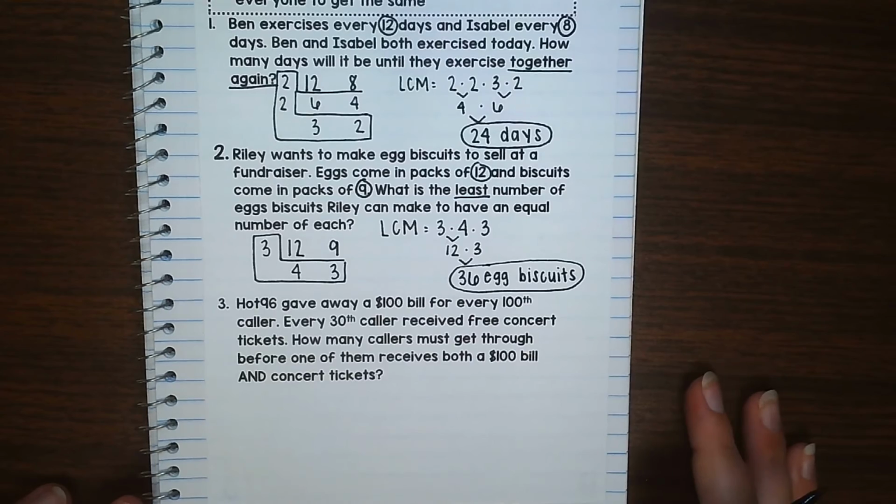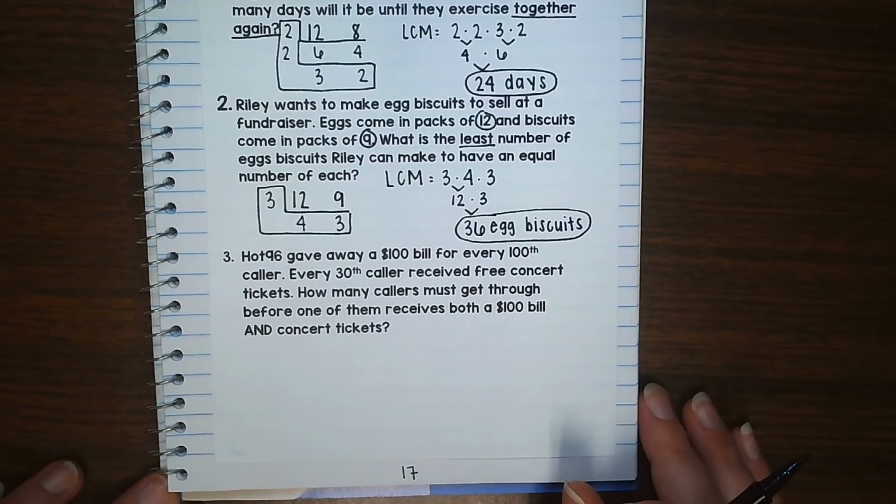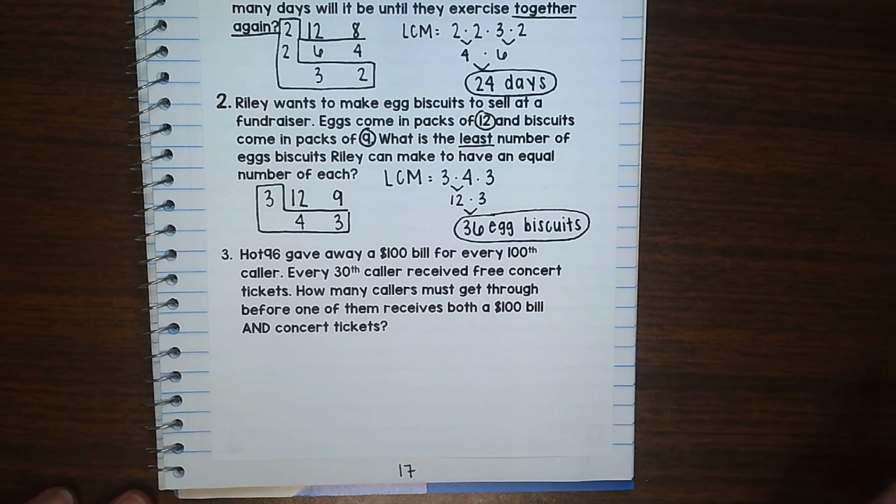Okay, last example. Hot 96 gave away a $100 bill for every 100th caller. Every 30th caller received free concert tickets. How many callers must get through before one of them receives both a $100 bill and concert tickets? Okay, so this is a repeated event.